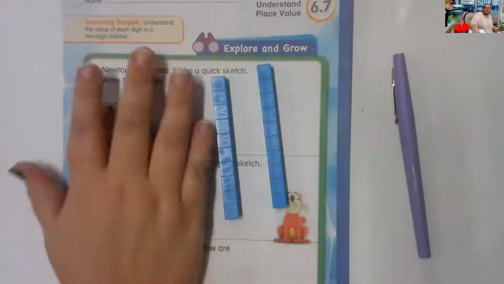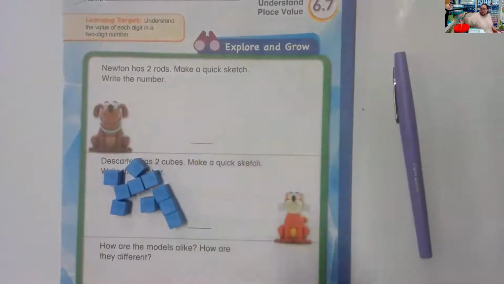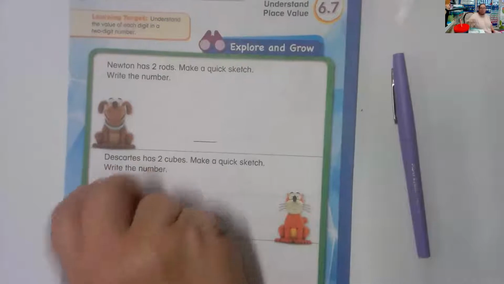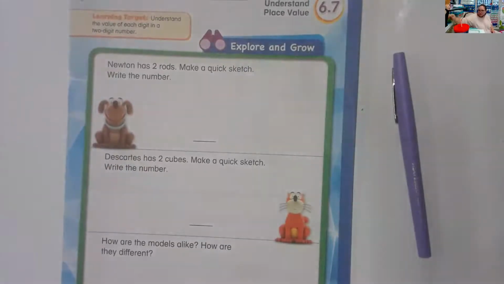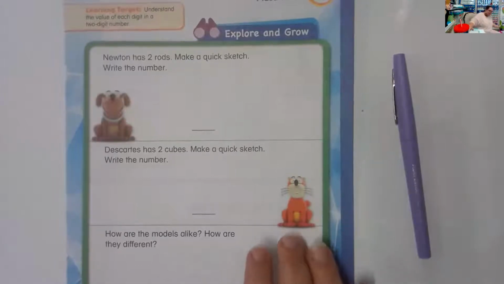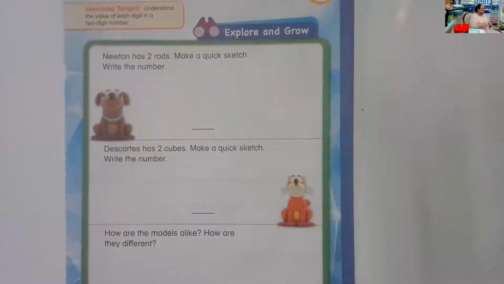Okay, so in one of our last lessons, we learned how we can do a quick sketch. And what did we call those quick sketches? Sticks and dots, or circles, or squares, just as long as I can see them.